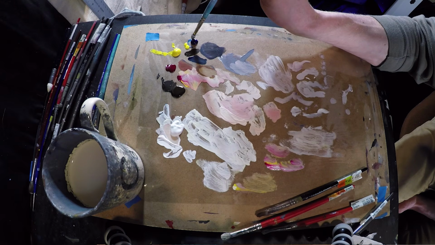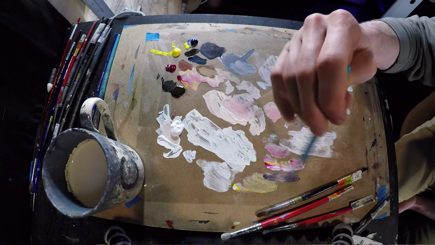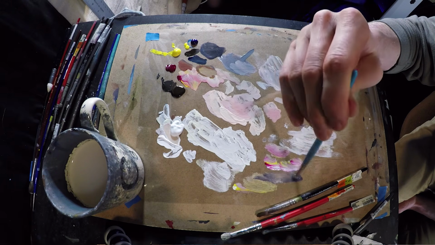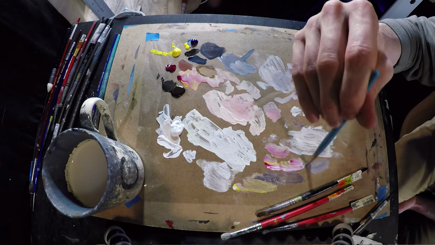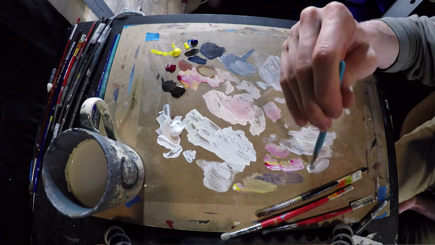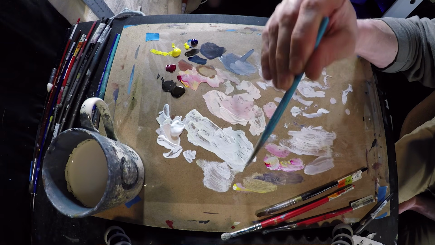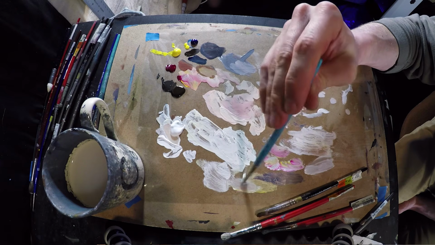Okay, so I'm just taking some more umber and blue, basically just mixing a gray, umber, blue, magenta, adding white to that gray, and then just warming it up. Some yellow and magenta.